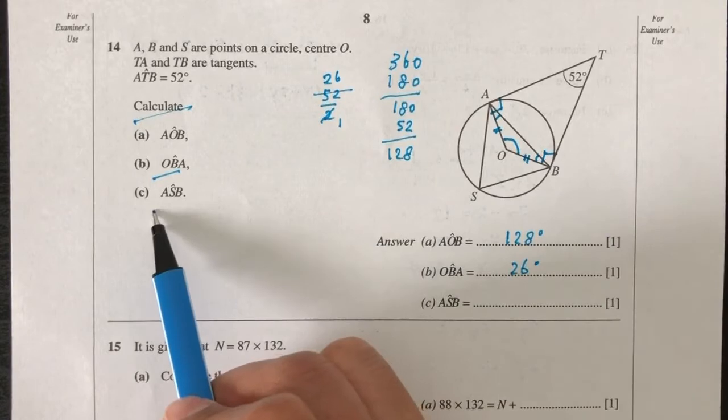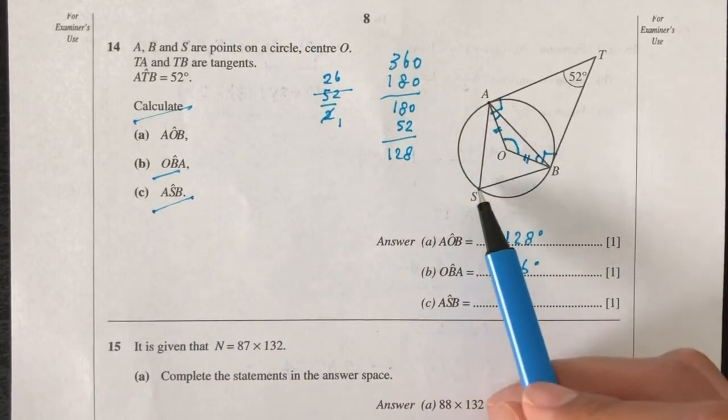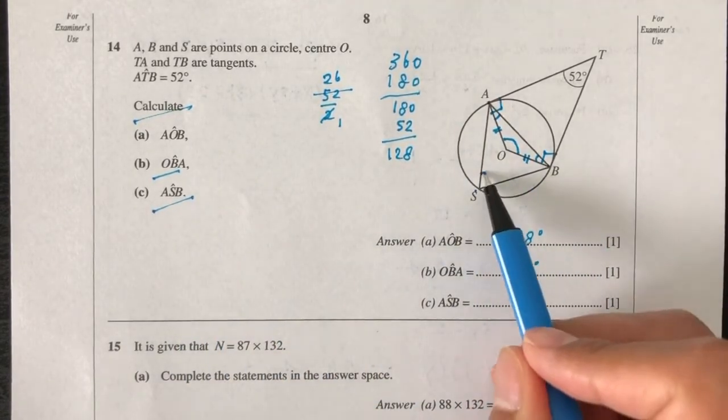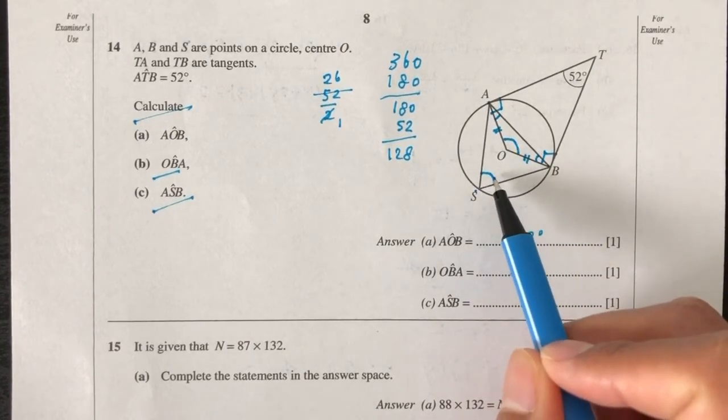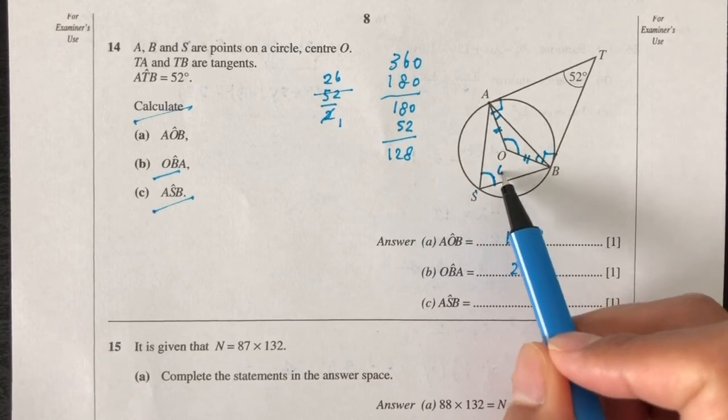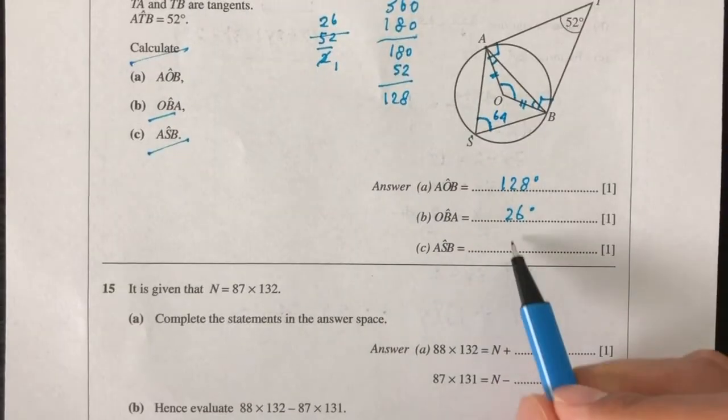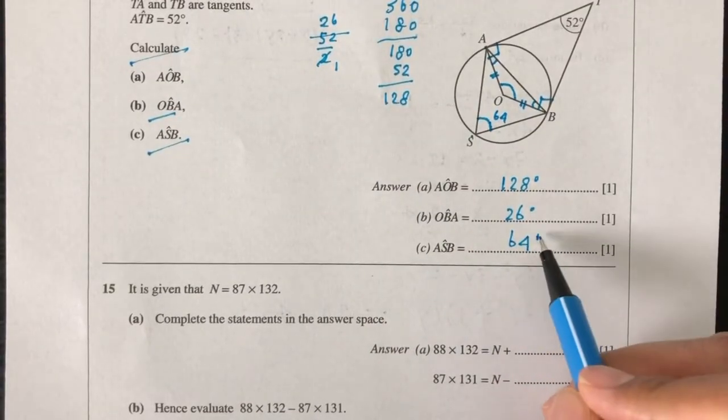Now part C, find the angle ASB. This angle here. As you know, angle at center is always twice the angle at circumference, so this angle will be half of this. That will be 64. Okay, that is question 14.